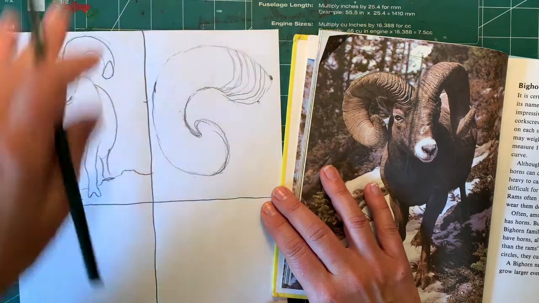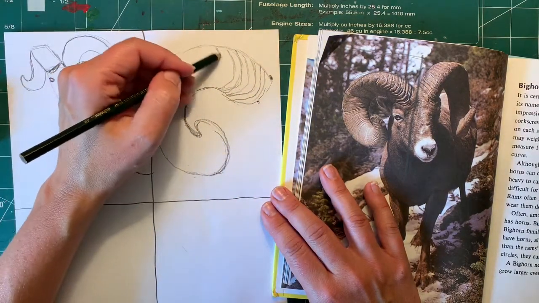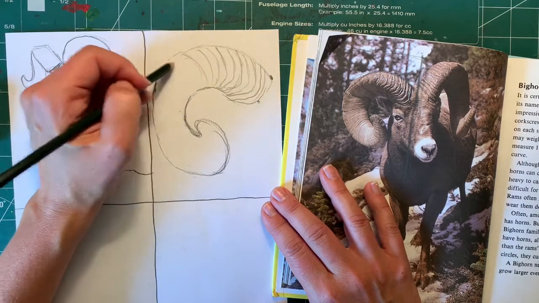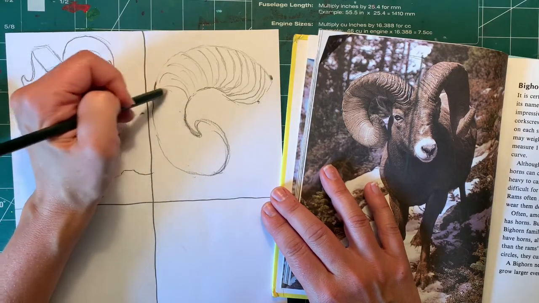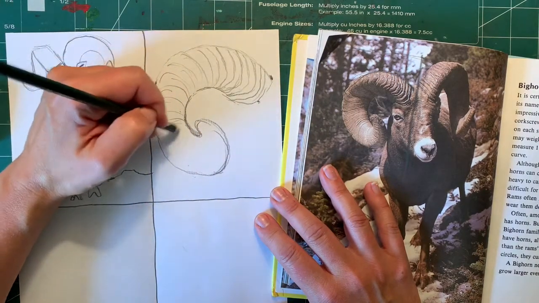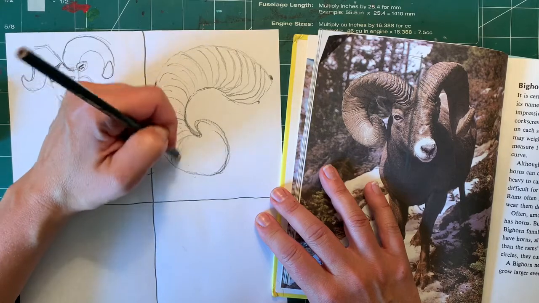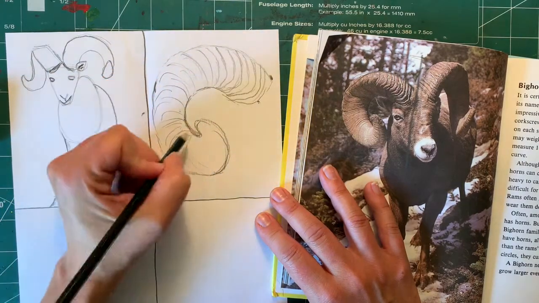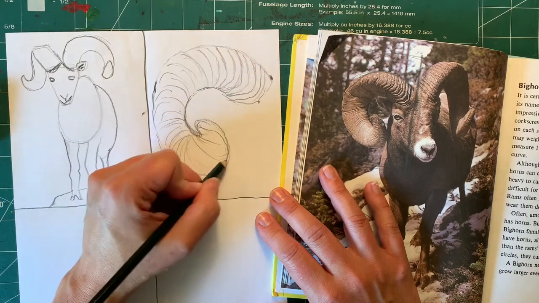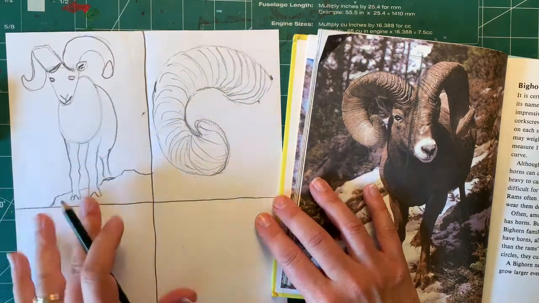And so that would be something we wouldn't skip. We would definitely focus on those and draw those in. So I'm just gonna sketch them quick. If I was doing my final product, I would be more careful about how to do those. But there are lines that go all the way around on this horn. And as it curves, the lines change direction.